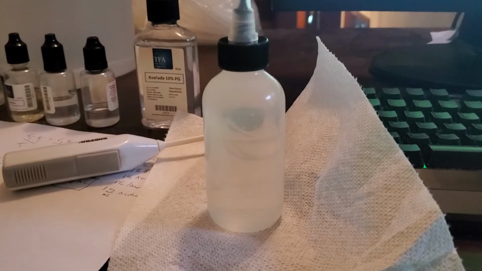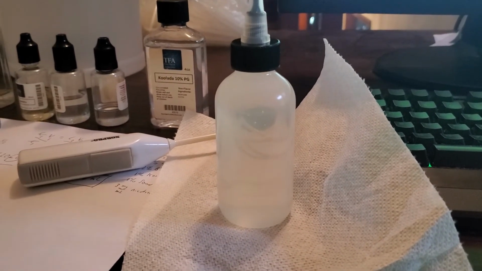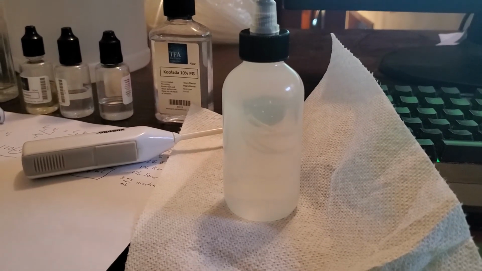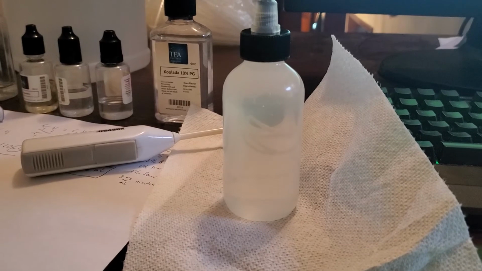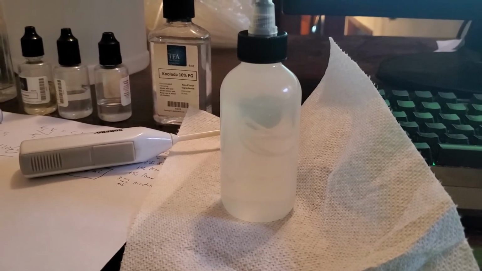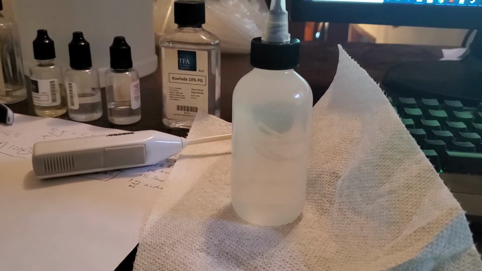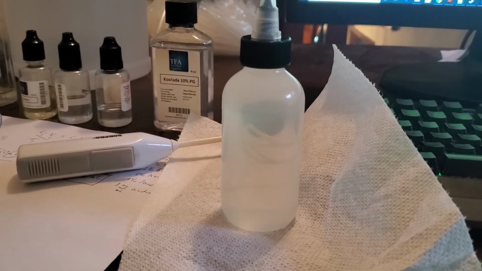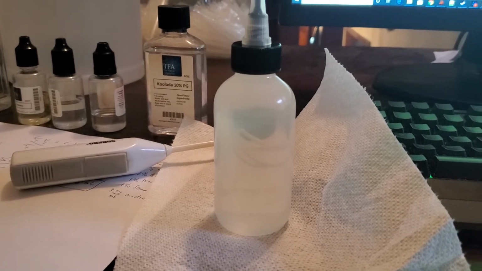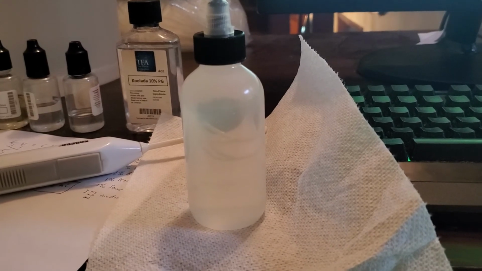So I made this one for a friend. I'll be giving it to him later today. I prefer to work in like a clean laboratory environment, ideally. But it's obviously cost prohibitive to work in a lab that has all this equipment to do it the right way. But for personal use, I think this is satisfactory.